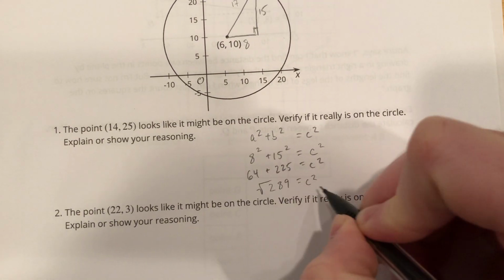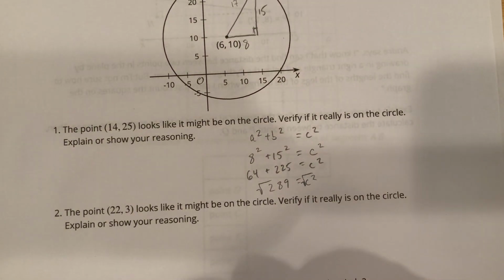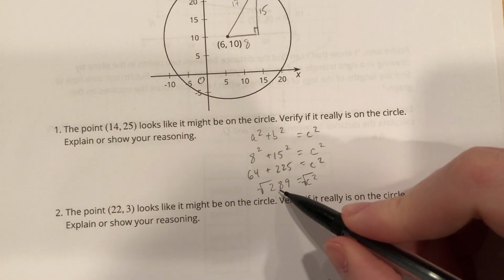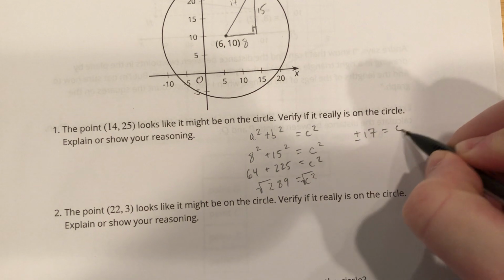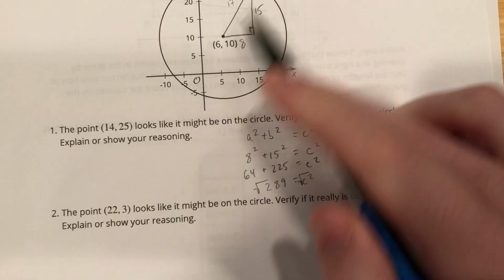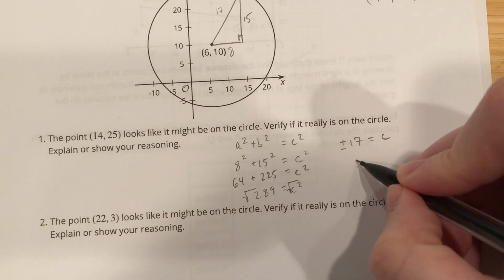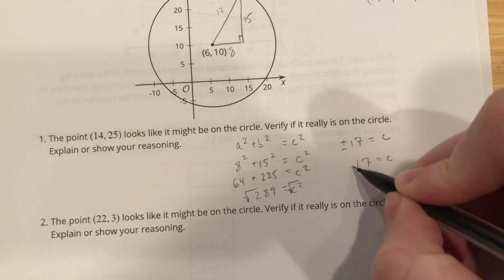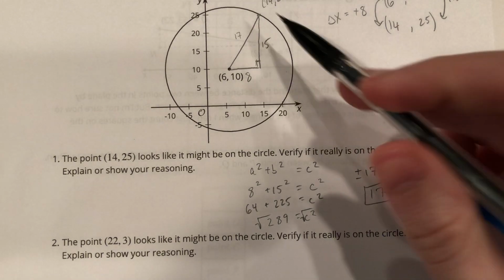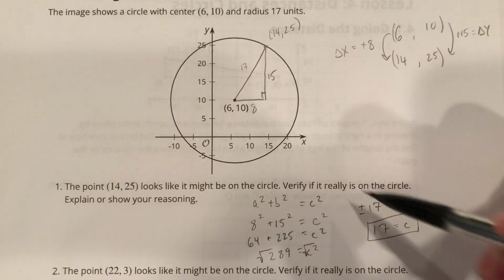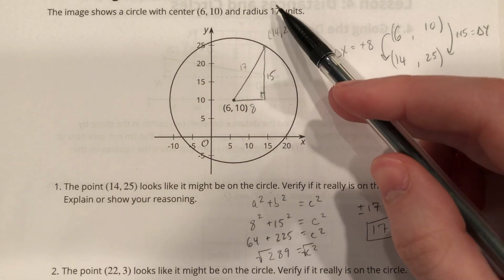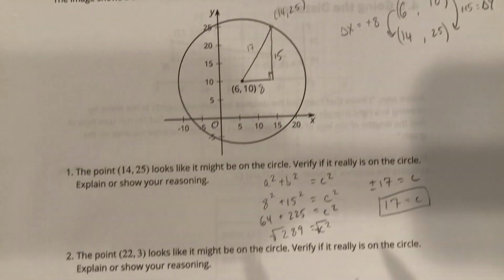Now I'm going to take the square root of both sides to get rid of that exponent of 2. And the square root of 289 is plus or minus 17. Since we're talking about a length, I only want the positive answer. So just 17 is equal to c, which ends up being the same as the radius. So I know that this has to be on that circle. It fits perfectly with what I already know is true about this circle.